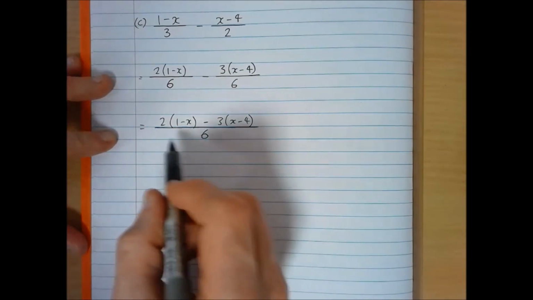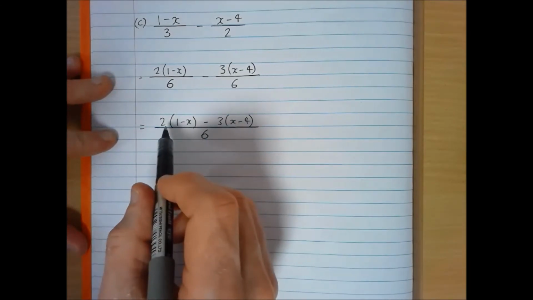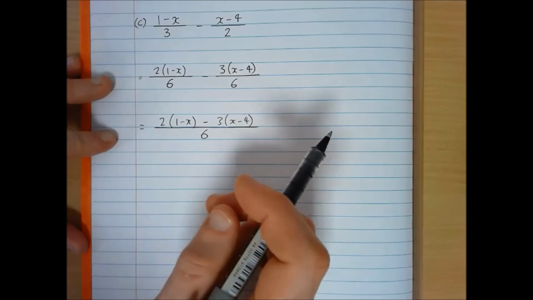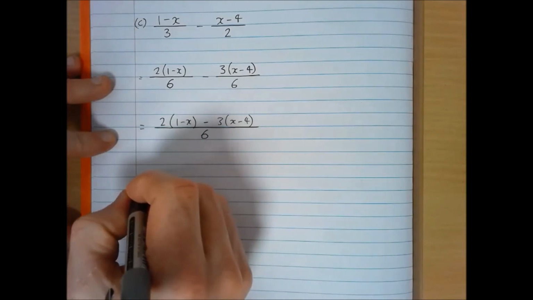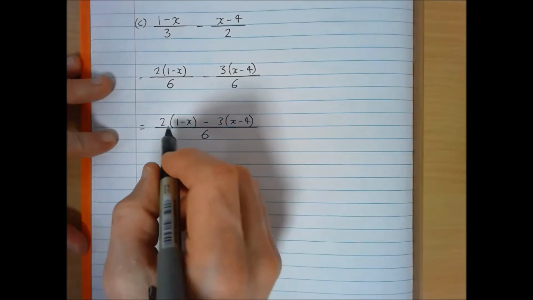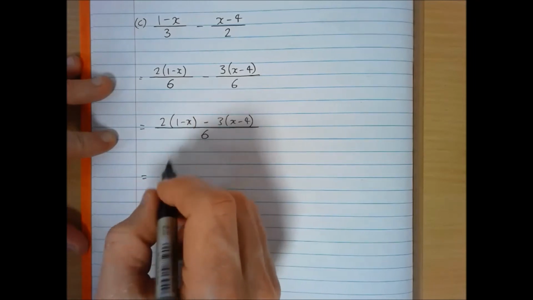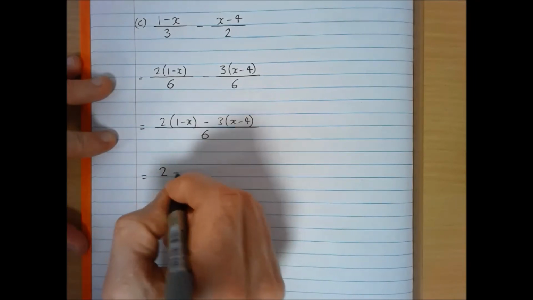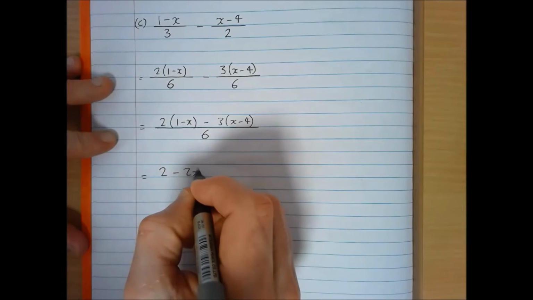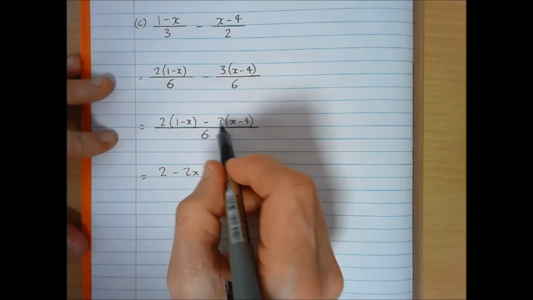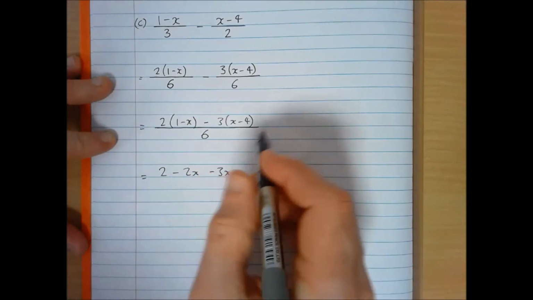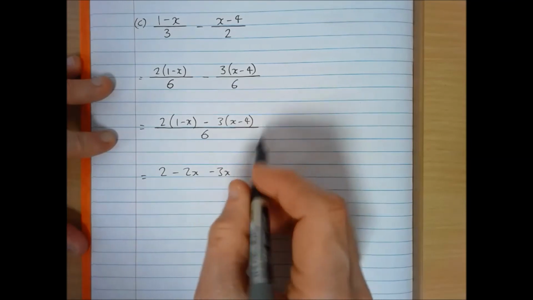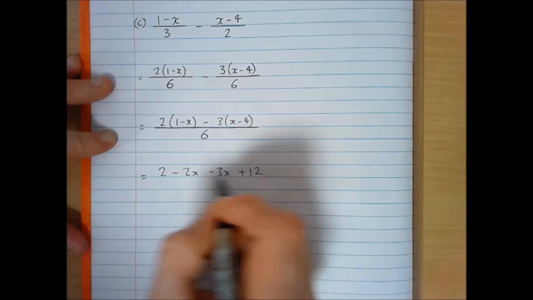So all that remains to do now is to multiply out the top and then collect like terms again, to tidy it up a little bit. So let's multiply out the first bracket then. 2 times 1 minus x, we've got 2 minus 2x. Second bracket we've got minus 3 times x, so minus 3x, and minus 3 times minus 4 is plus 12.